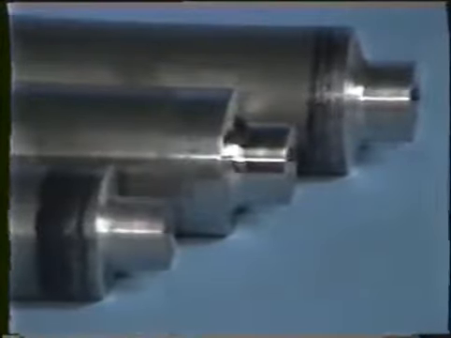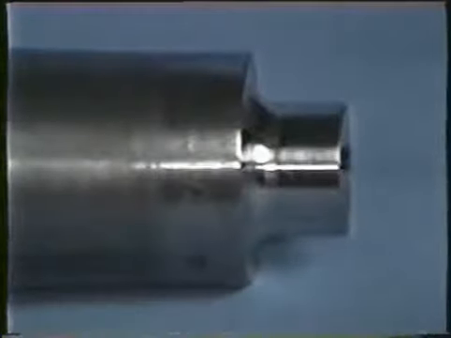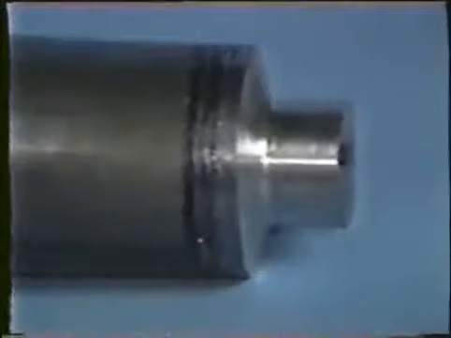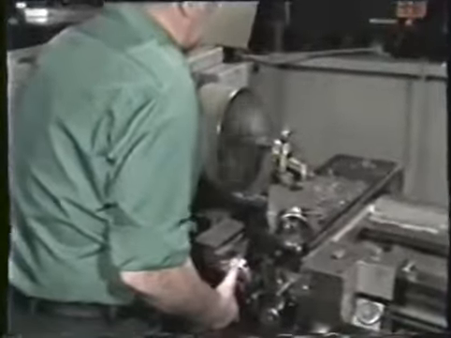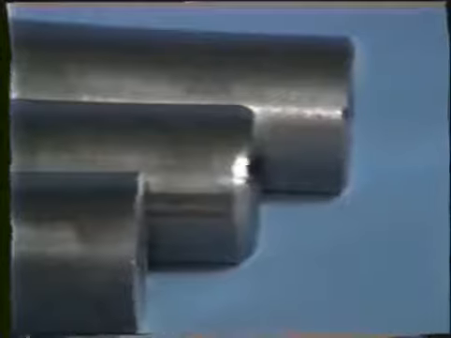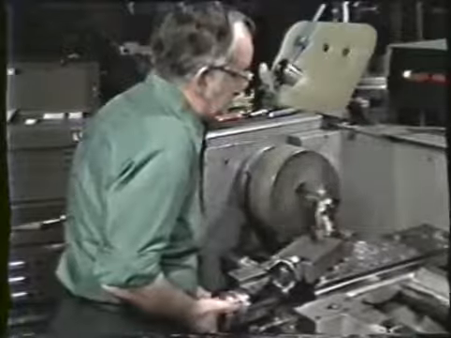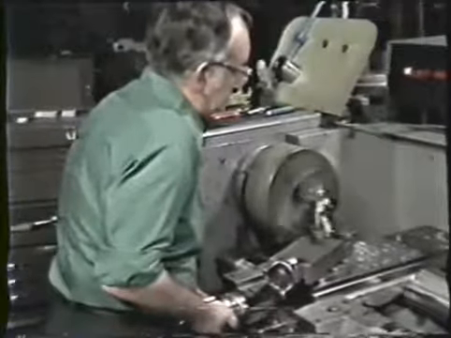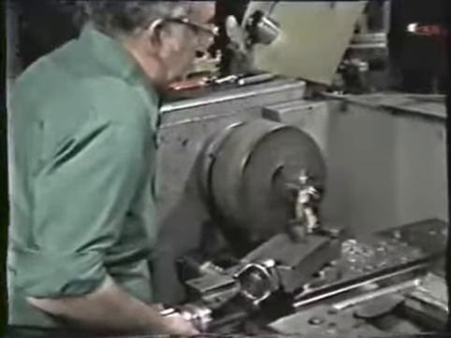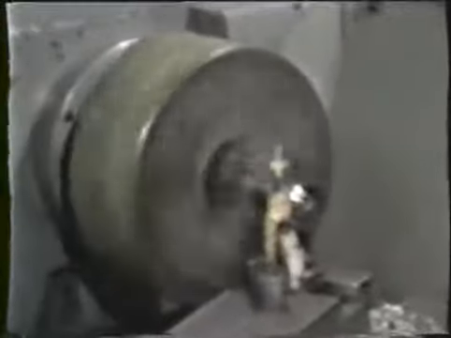You have been shown 3 common types of shoulders: the square shoulder, the filleted shoulder, and the angular shoulder. You have also seen the tools and methods to use in machining these shoulders. You have been shown 3 types of corners and how to machine them. And you have been shown some of the safety precautions to observe in performing these operations. Shoulders and corners are generally not machining operations by themselves, but are steps in machining parts to shape, size, and finish.